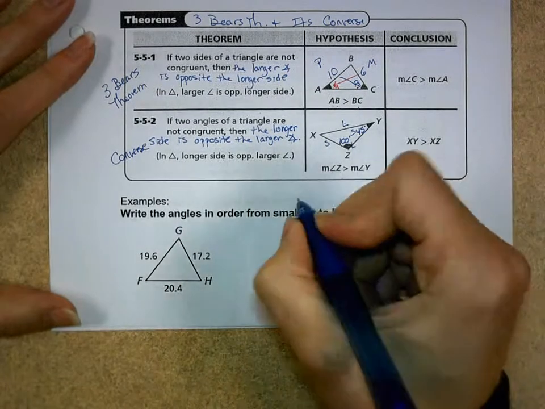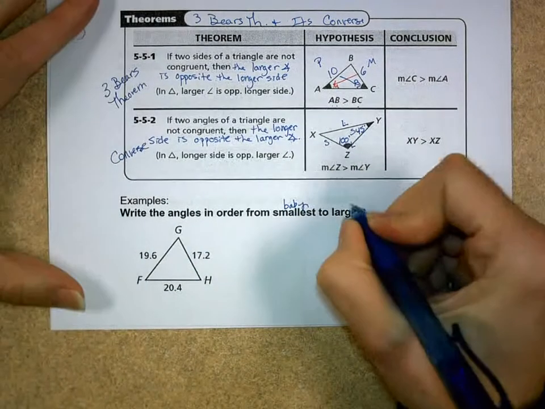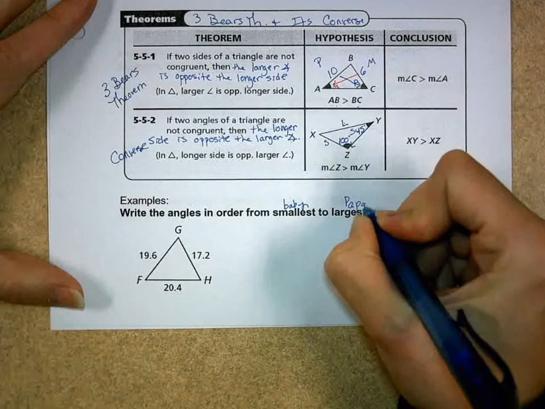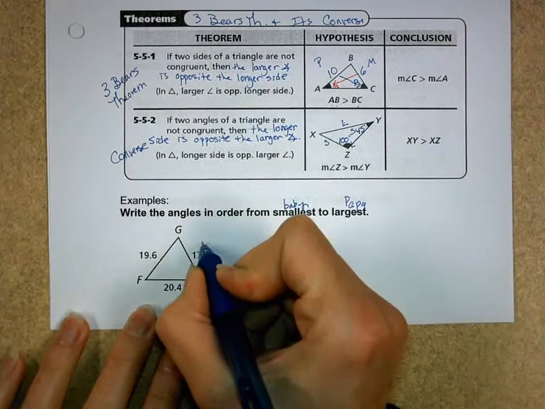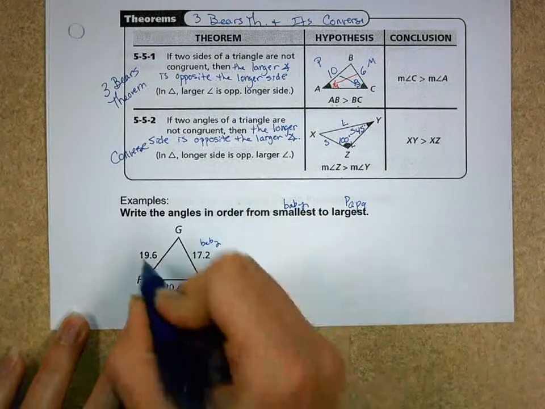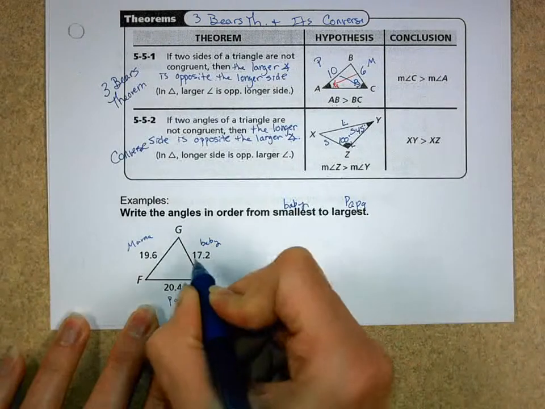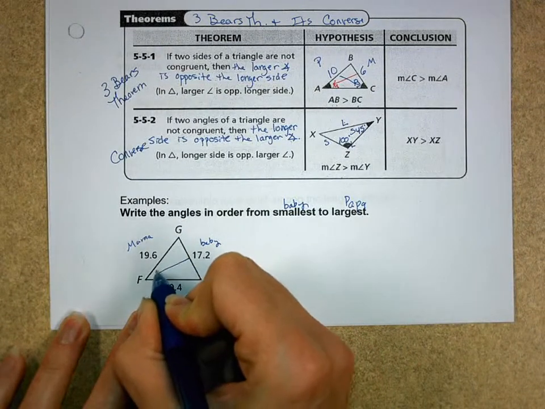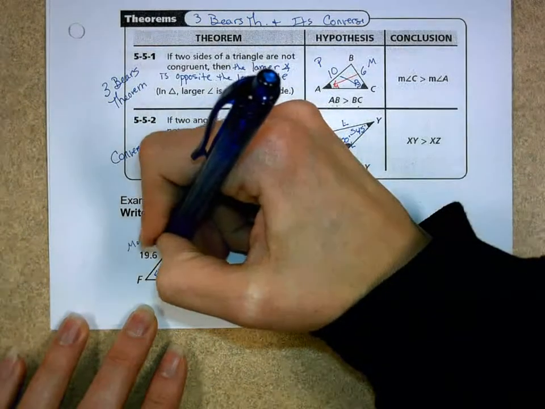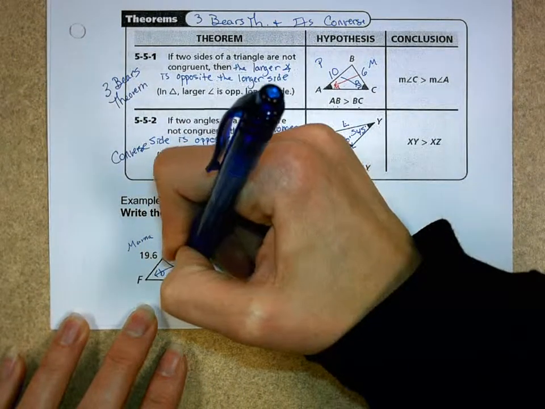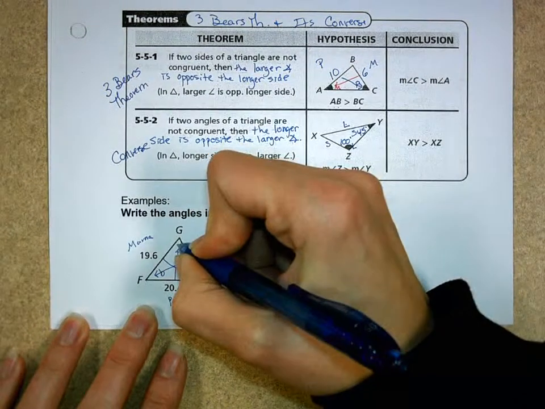Now if I'm going from smallest to largest, I always think of it like this. I'm going from the baby to the papa. So when I do that, I match them up. Now, smallest side is GH. That means here's the baby side, here's the mama side, and here's the papa side. So what's going to be the smallest angle? Opposite the baby. So there's your baby one. Which one's your middle one? Right, the mama. So that's your middle sized. Which one's your papa? The longest one. So it goes to the papa sized one.